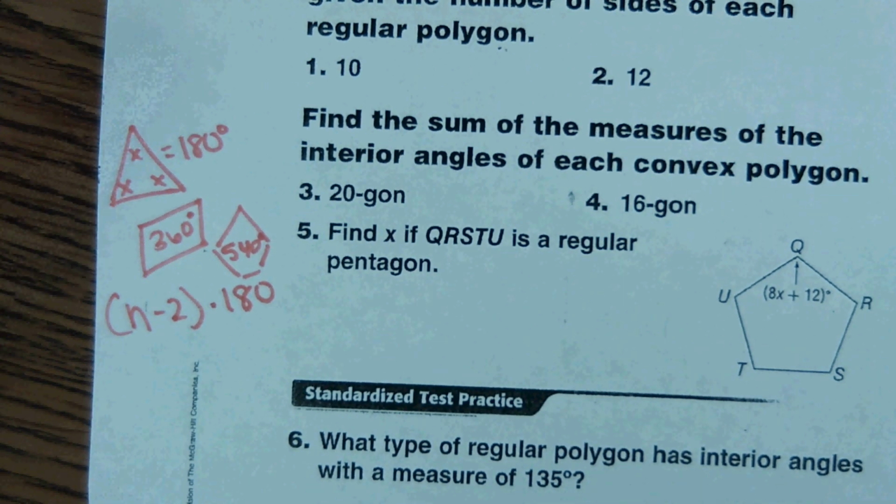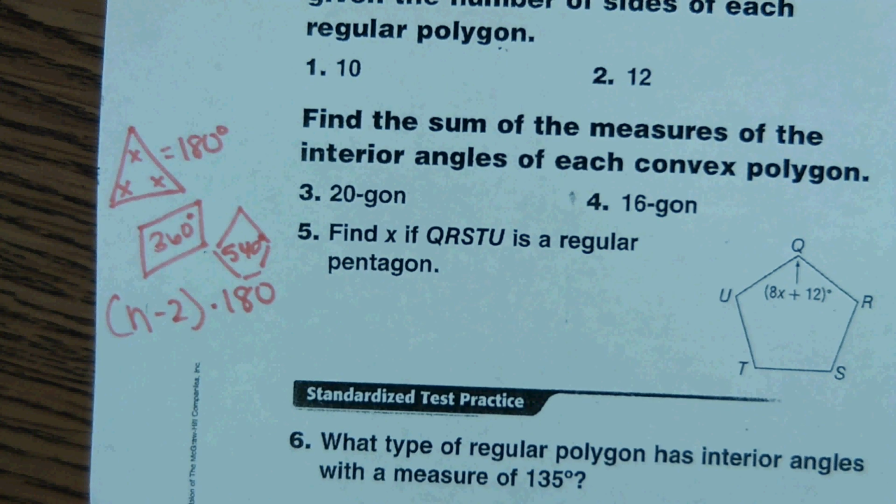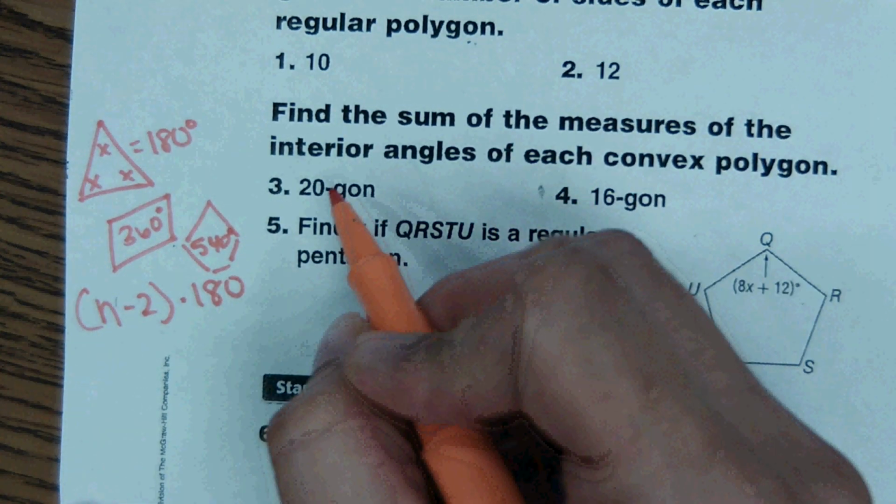And the equation is n minus 2 times 180, n being the number of sides. So you can use this equation to find out whatever number the interior angles add up to.